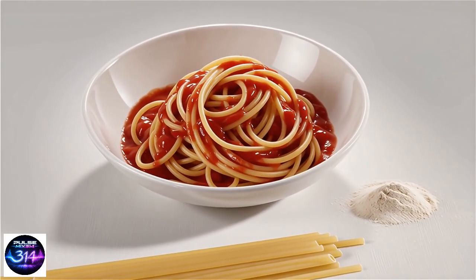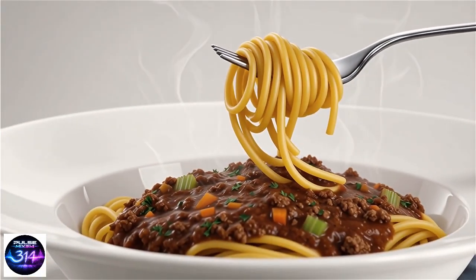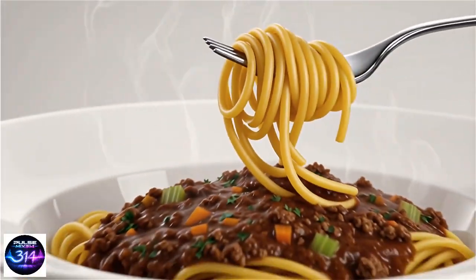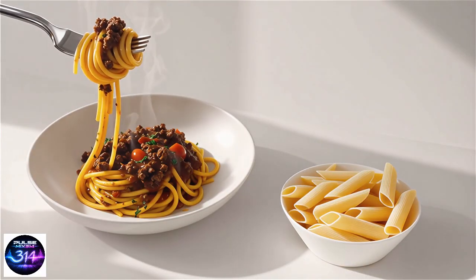Penne. Penne is short, tube-shaped pasta with angled ends that resemble the tip of an old-fashioned quill pen, which is exactly where its name comes from. The tubes have a hollow center that traps sauce inside, making every bite flavorful throughout.